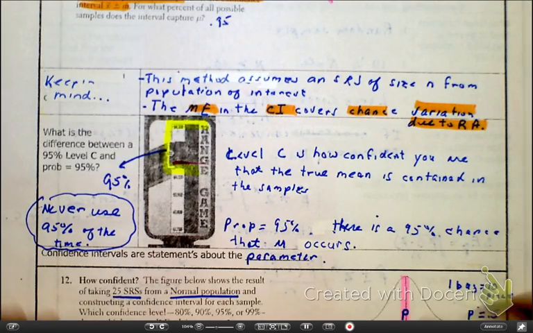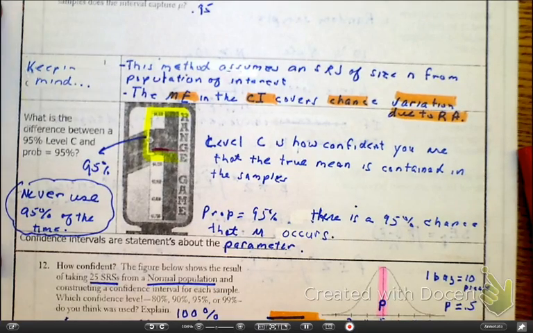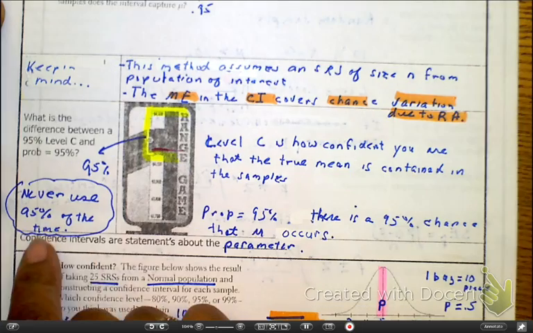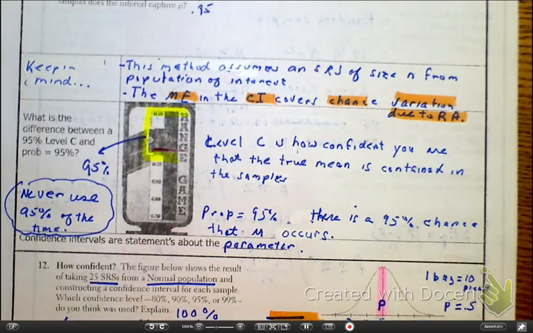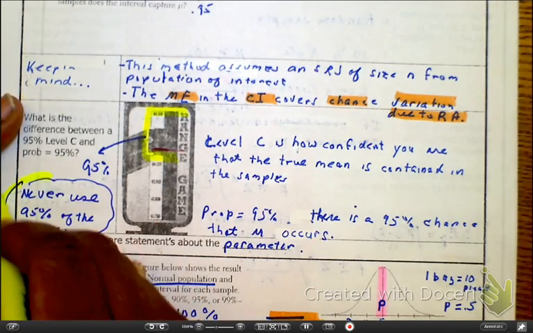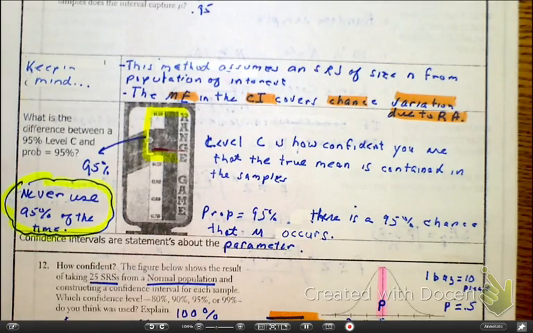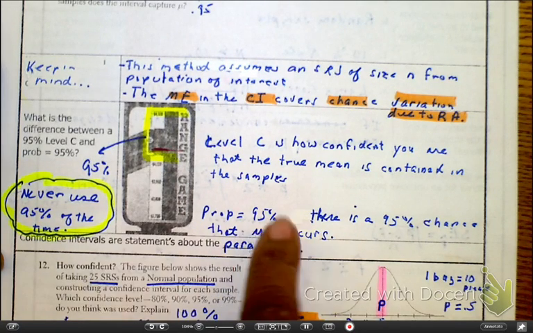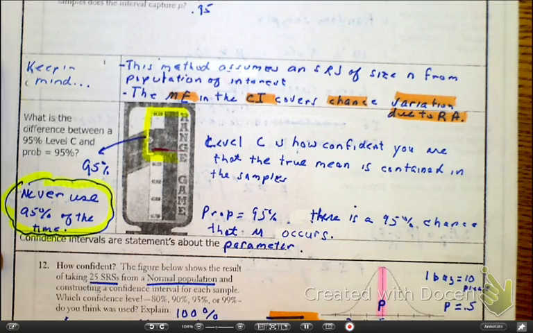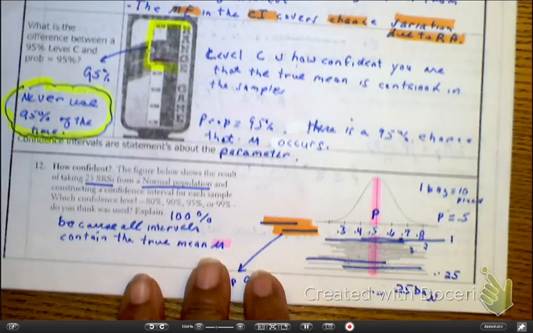Okay, and remember what a confidence interval is saying. It's saying that we are 95% confident that the true mean value is going to fall within that interval. Okay, we can never say, and this is important, you may want to know this, we can never say 95% of the time. Okay, because 95% of the time implies what? The probability of success.